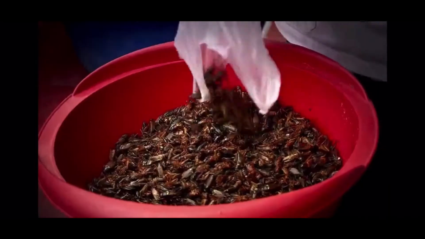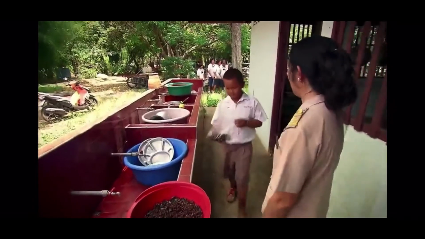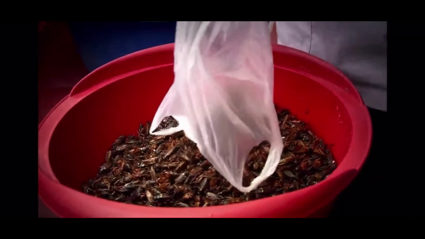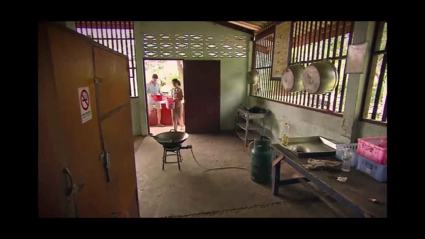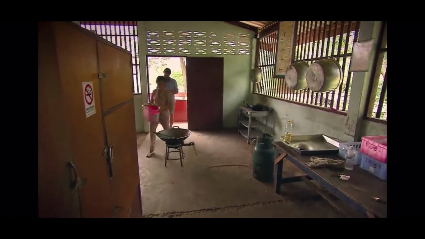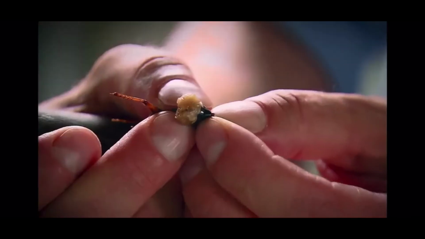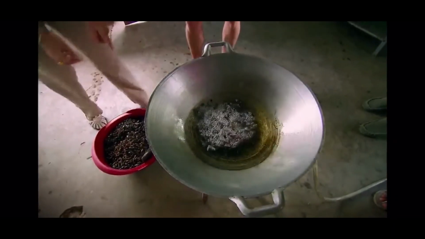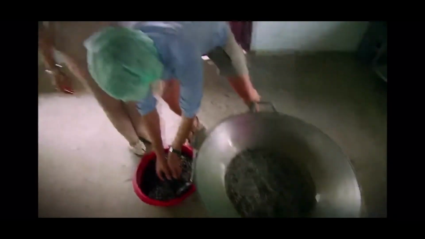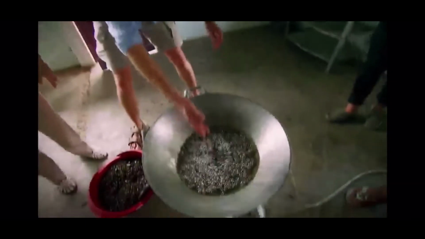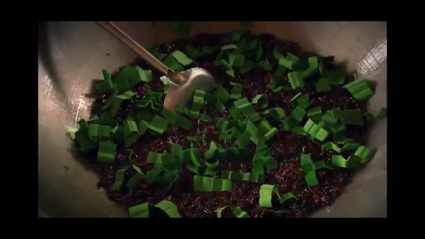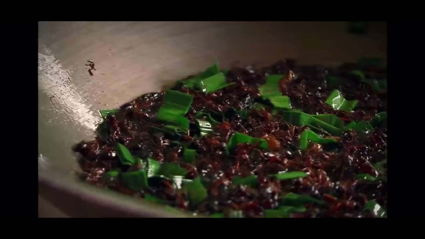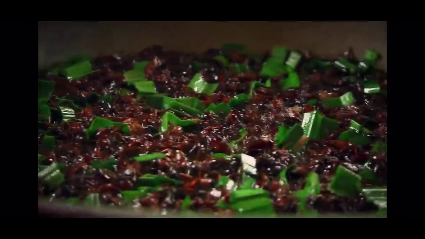And what are they going to eat? Insects. Every evening, the students have to do their homework, but they also have to catch tomorrow's lunch. Now it's time to get to work in the kitchen. First, they put the insects in hot oil. Then they add special leaves from local plants. Then they fry everything in a big pan so it's safe to eat.